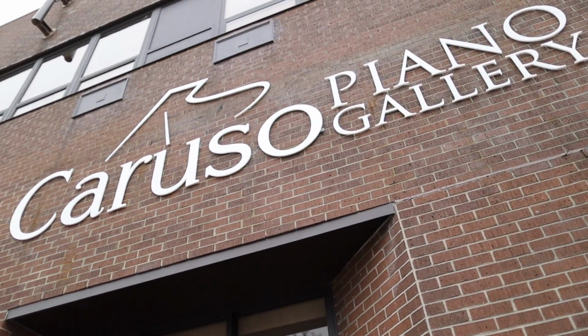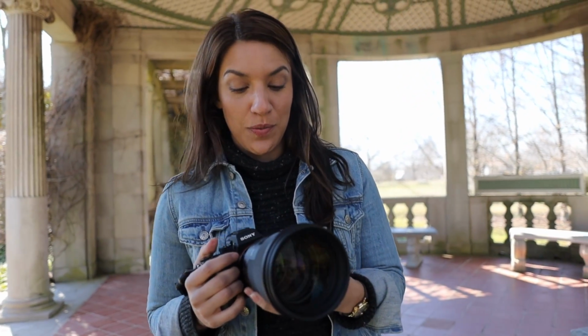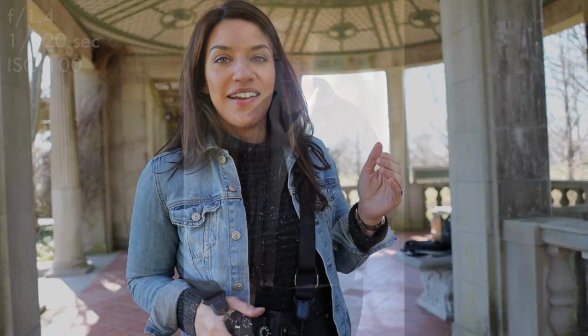P mode was terrible for wildlife, but great for general shooting. How would it do for portraits, though? We headed to Harkness State Park to find out. I'm using P mode to shoot portraits with the Sigma 105 1.4, and they look okay. I chose the aperture, I chose 1.4, and then it did auto ISO, auto shutter speed. It seems to work, certainly much better than wildlife.